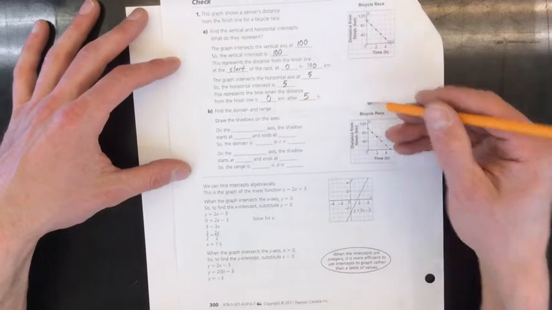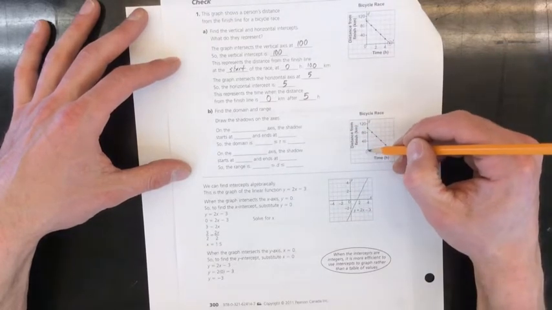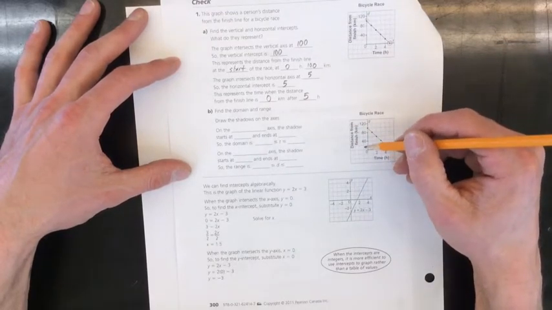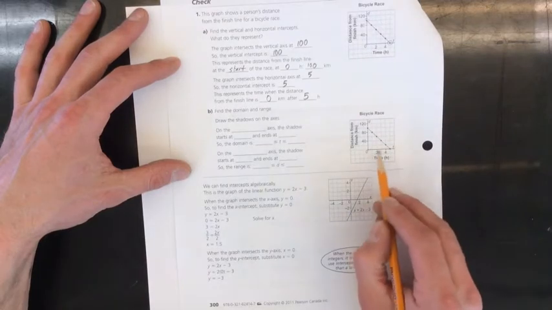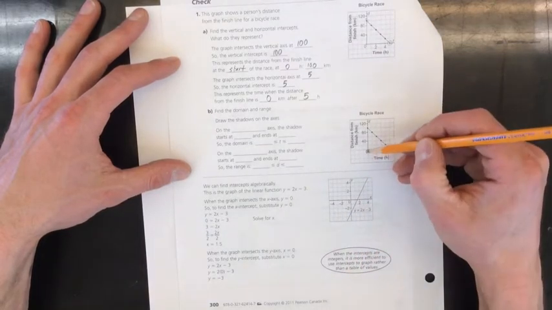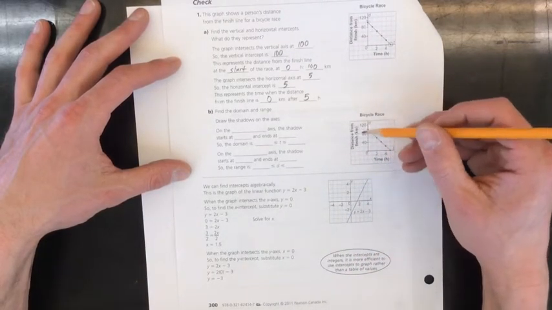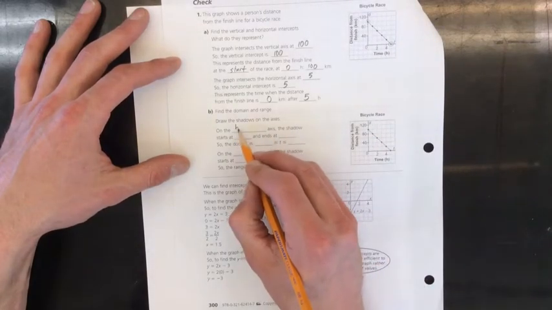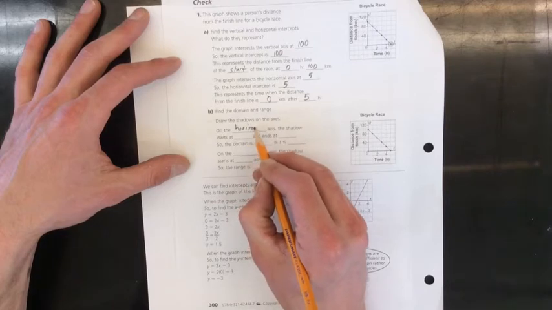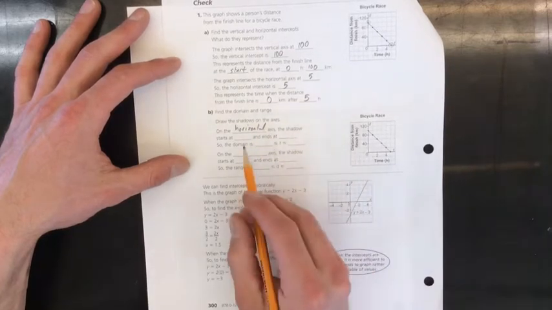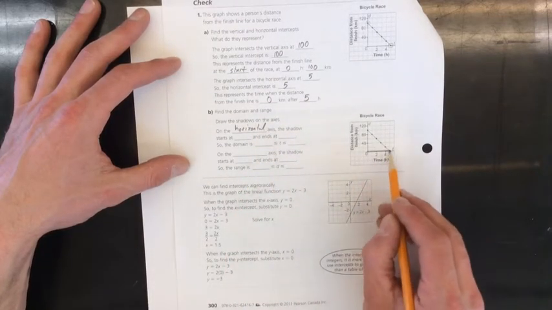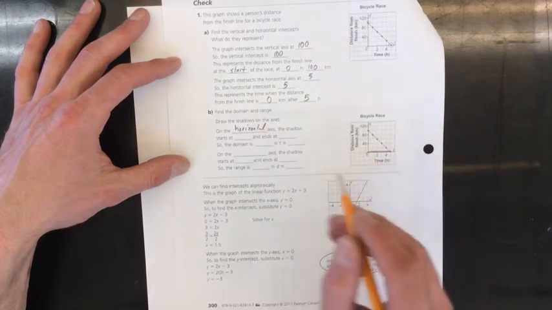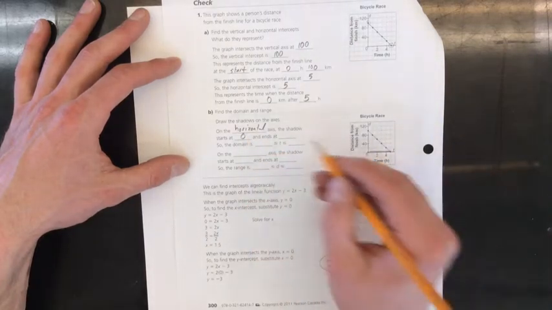Find the domain and range. So basically the domain is where it covers on the horizontal axis, and the range is where it covers on the vertical axis. So on the horizontal axis, the shadow starts at, so basically we're going to cover this part, the shadow starts at 0 and ends at 5.